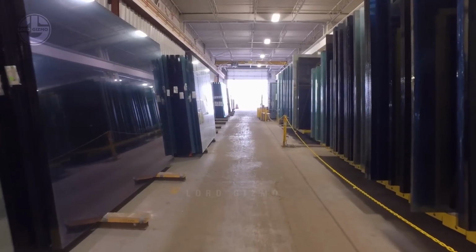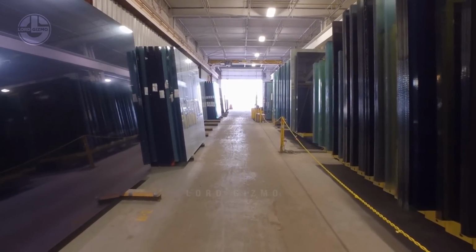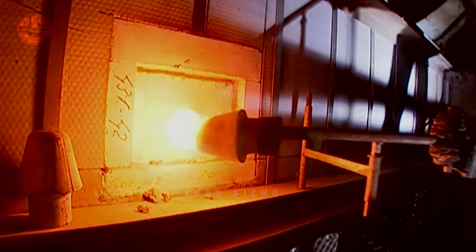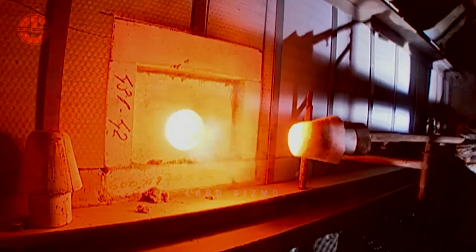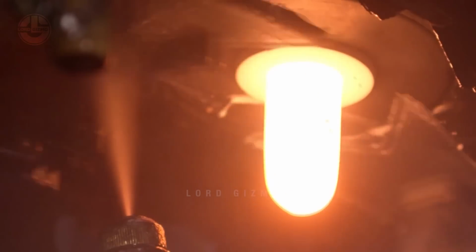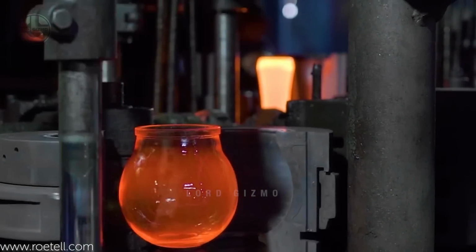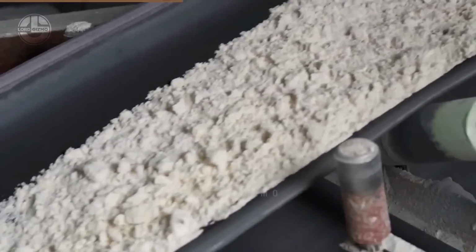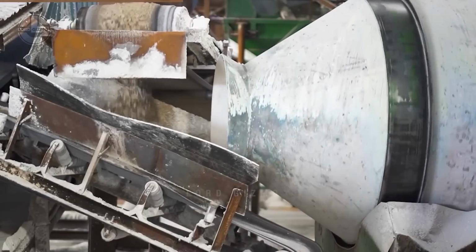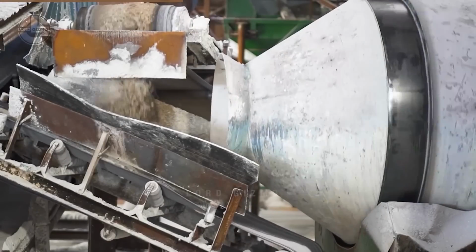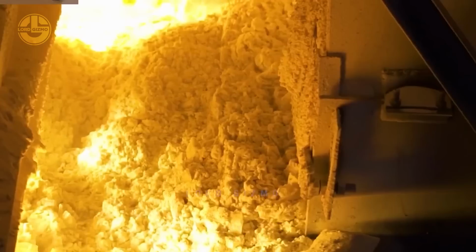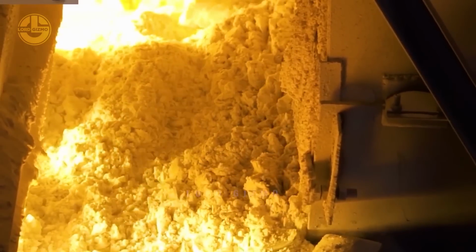Float glass manufacturing methods can only offer glass in the form of flat sheets. Air is blown from inside to transform glass into a specific shape, such as bottles, jars, or any other shape. This is why it is called the glass blowing method. More or less, the batch mixing and melting of glass in the main furnace are the same as what we have seen in float glass manufacturing.